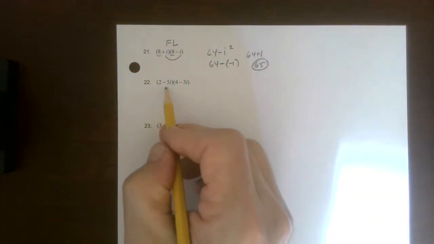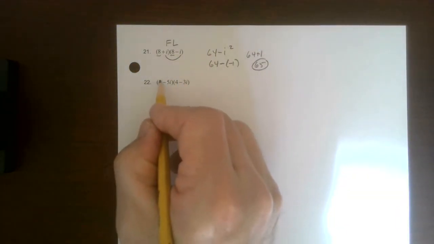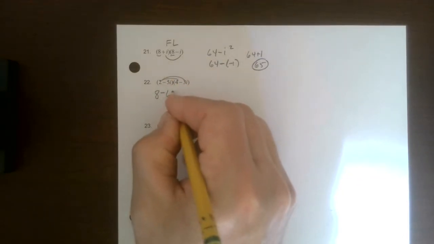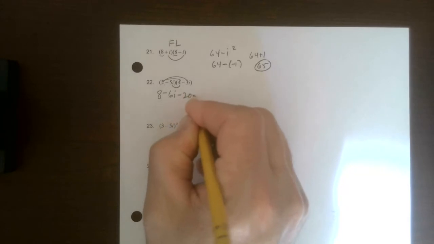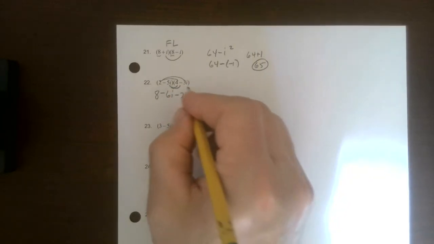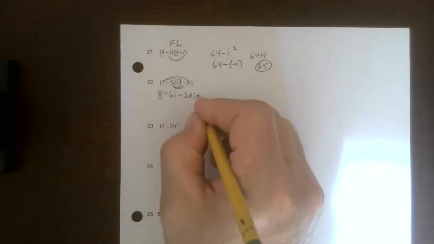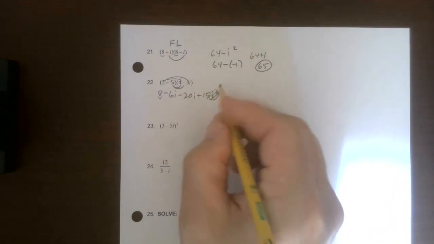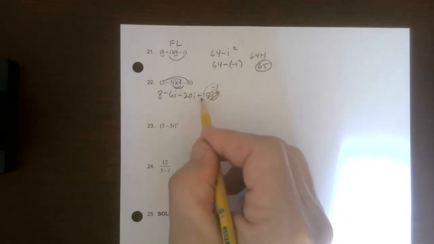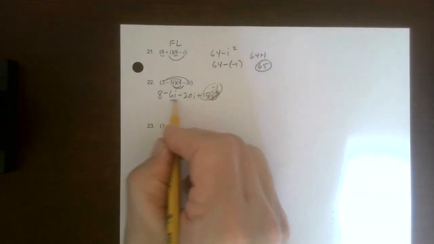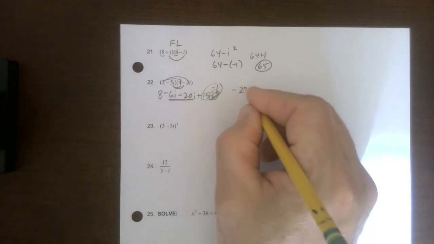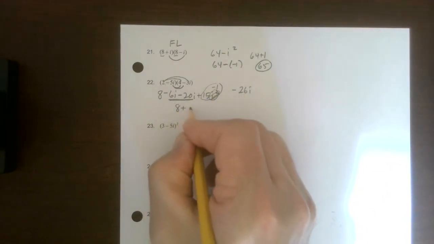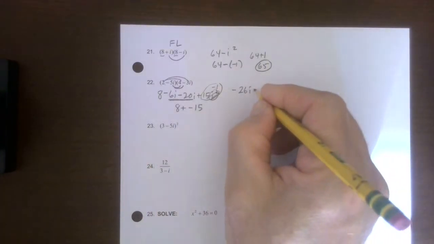This one, because they're not conjugates, we have to FOIL it. So 2 times 4 is 8. Go outside, minus 6i. Inside, negative 20i. Last would be a negative times a negative is positive 15i squared. Now that i squared is actually a negative 1, which would make this a negative 15. So I'm going to add these together, negative 26i, and then I actually have 8 plus a negative 15, which would give me minus 7.